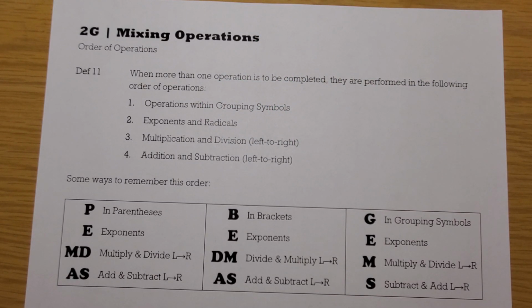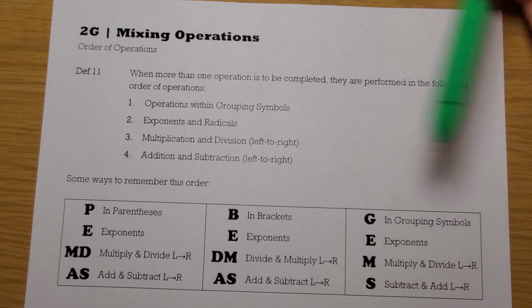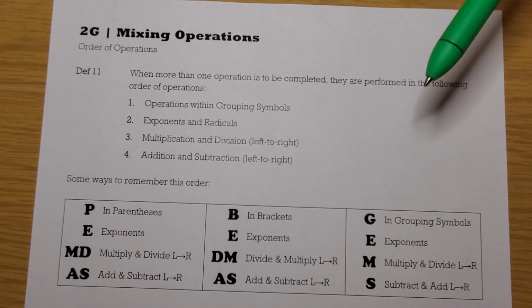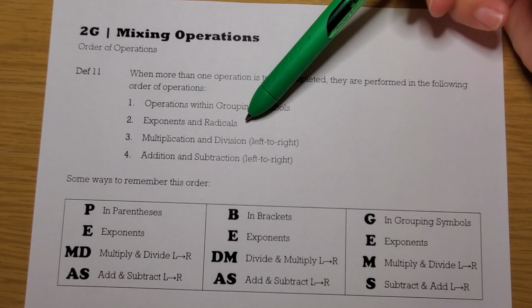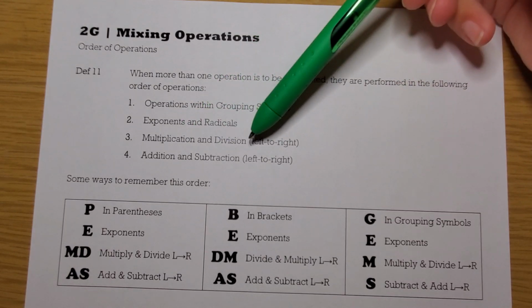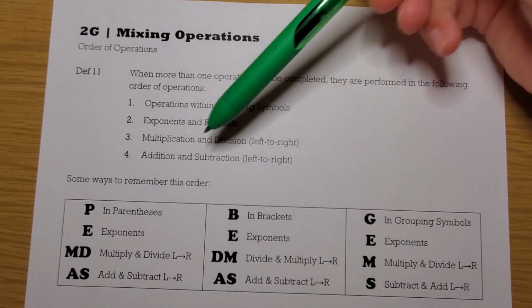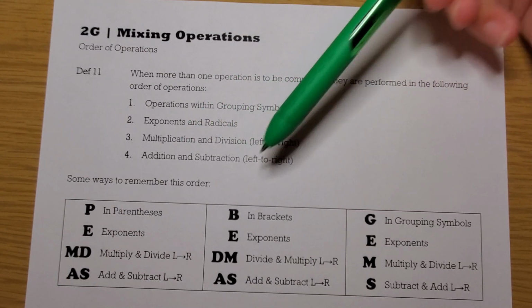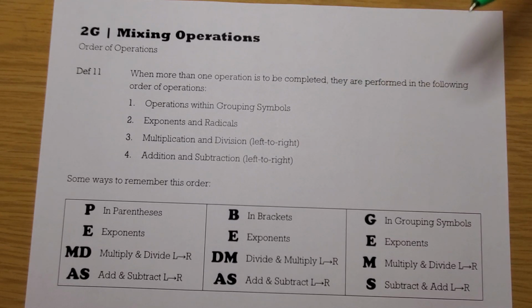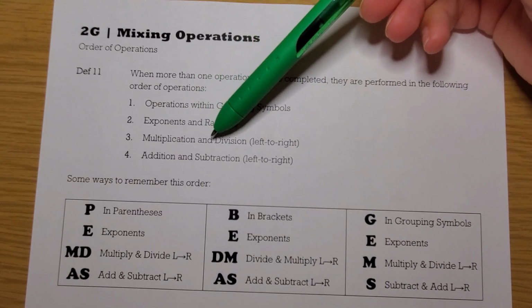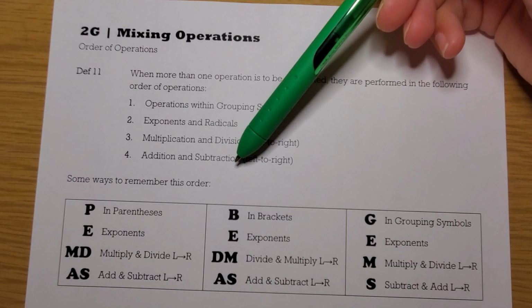When I talk about the power of operations, I'd say the most powerful operations are exponents and radicals. Exponents and radicals undo each other, so they're on the same level. Same thing with multiplying and dividing. Those are a little bit less powerful than exponents and radicals, but they're on the same level because they undo each other. And lastly, the weakest operation is addition and subtraction. So generally the order of powerfulness goes exponents and radicals, multiply and divide, add and subtract.